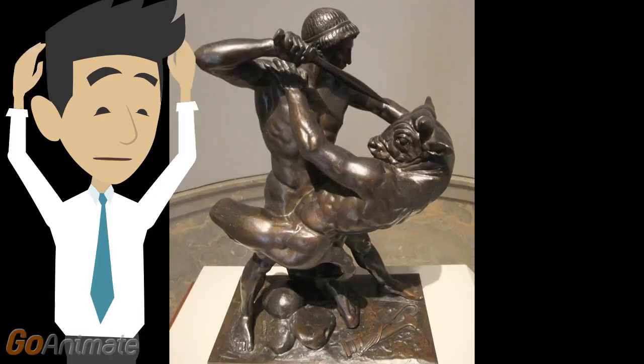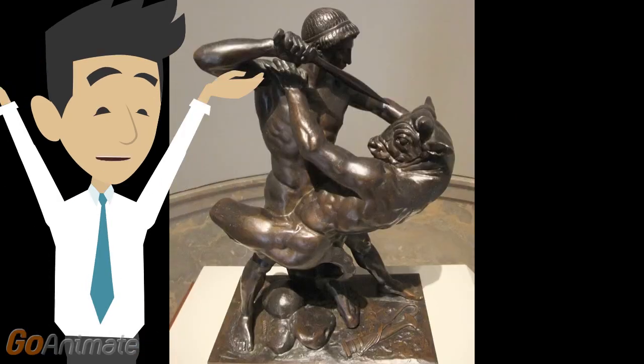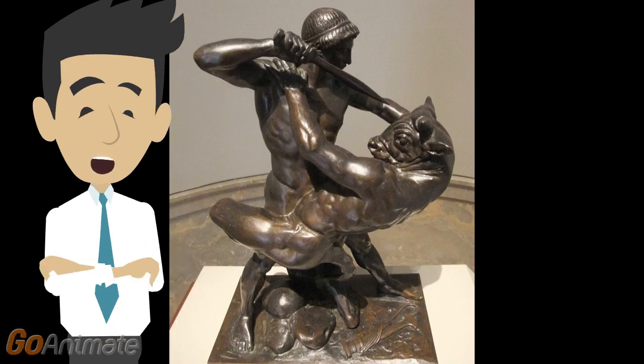Ooh, look! It's a sculpture this time. It's Theseus slaying that pesky Minotaur. You can find this tale also in Book 8, seeing as how Book 8 has a lot to do with the island of Crete and the labyrinth.